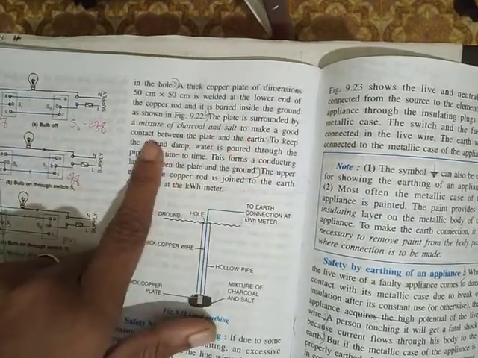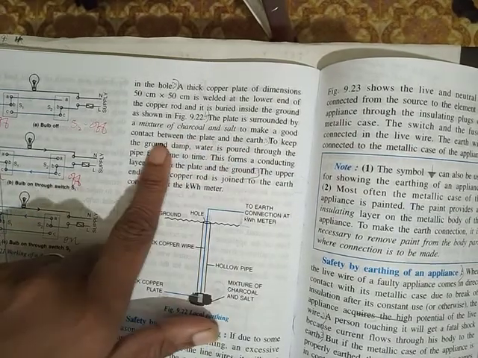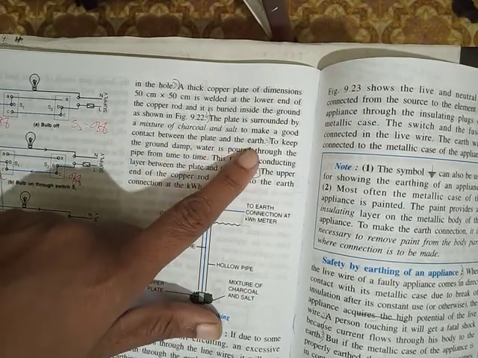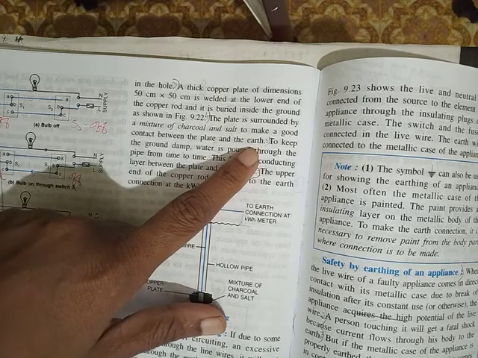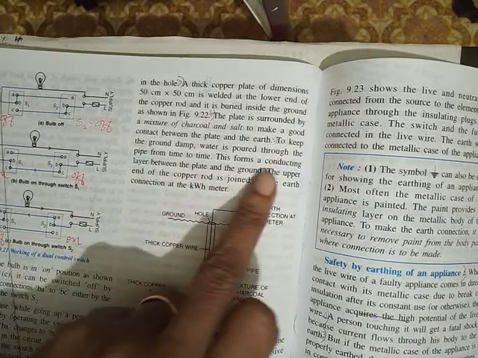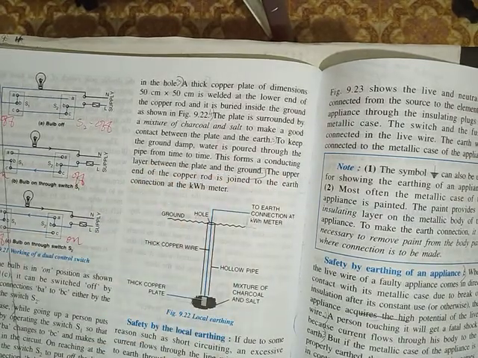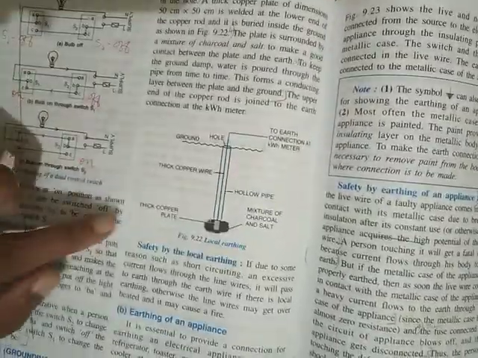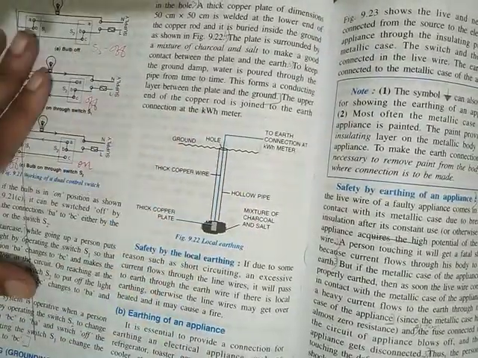Fourth point, the plate is surrounded by a mixture of charcoal and salt to make a good contact between the plate and the earth, to form a good conducting path, we can say. To keep the ground damp, water is poured through the pipe from time to time. This forms a conducting layer between the plate and the ground. This is how local earthing looks.